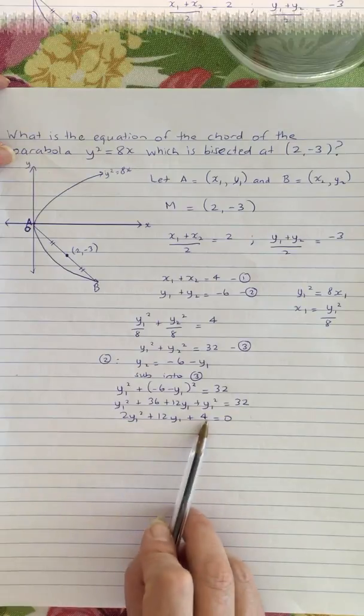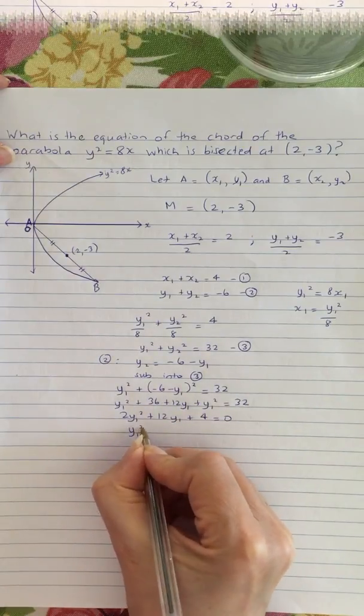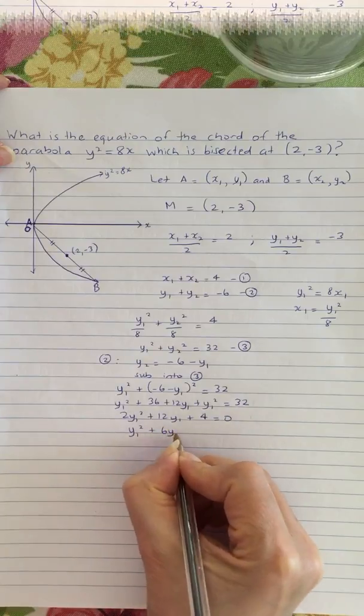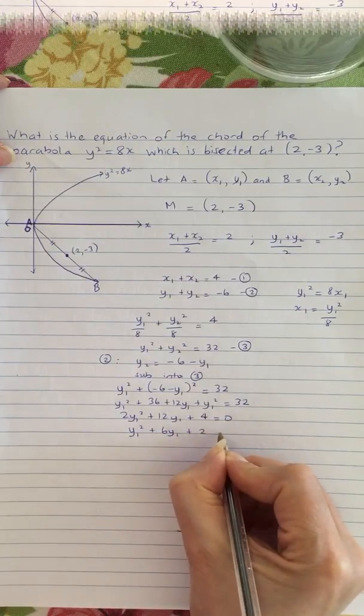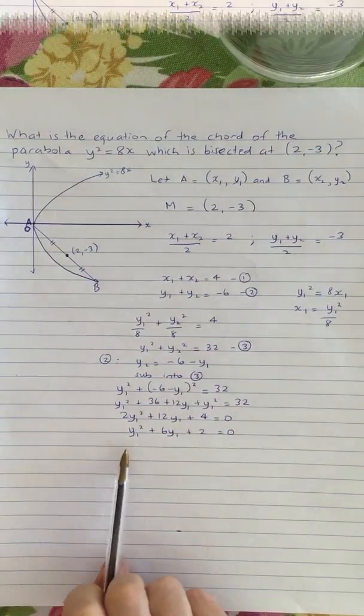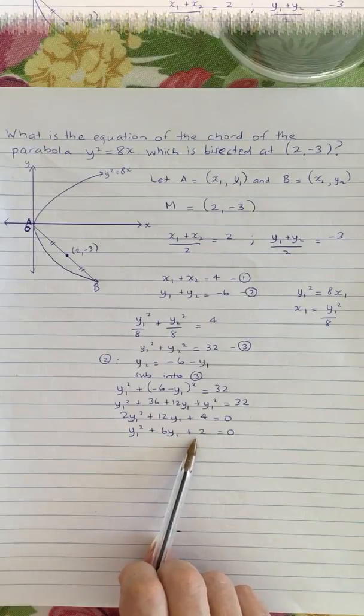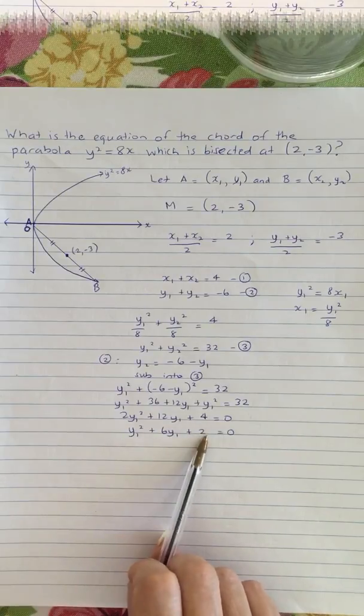Common factor of 2 throughout, so you divide throughout by 2, so you're going to get y1 squared plus 6y1 plus 2 equals 0. You're not going to be able to solve that with the factor method, of course, because you can't find 2 factors of 2 which add to give you 6.